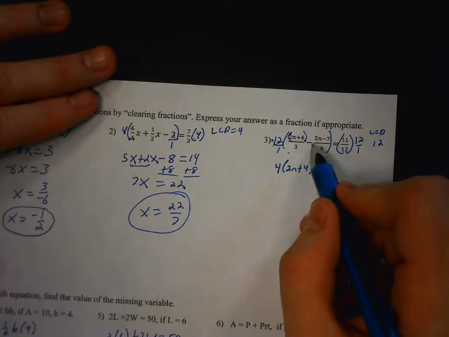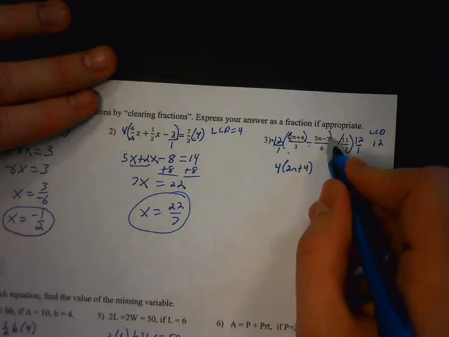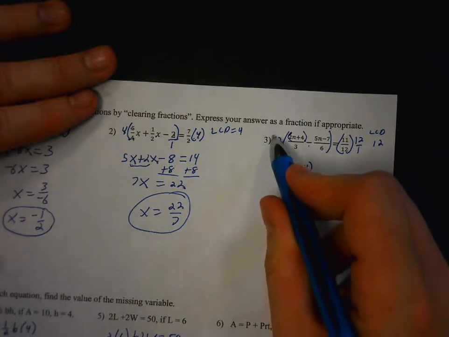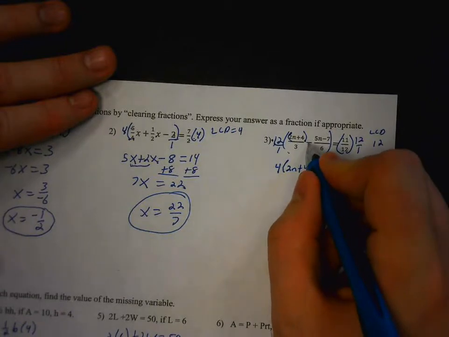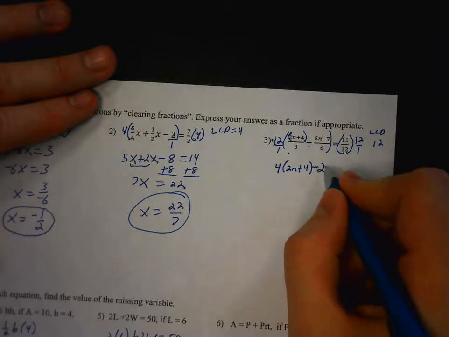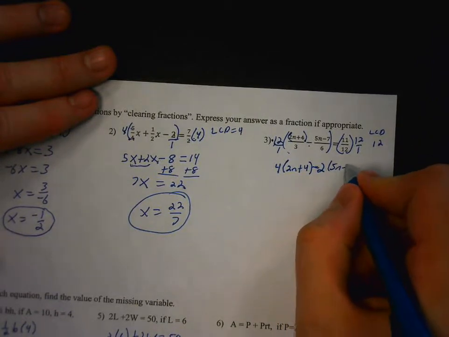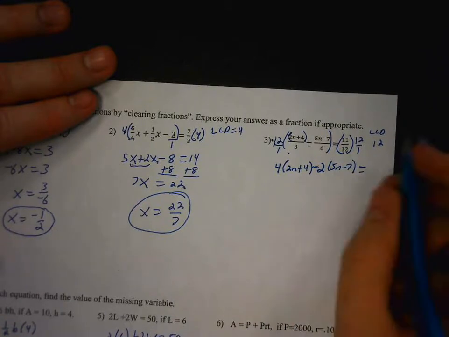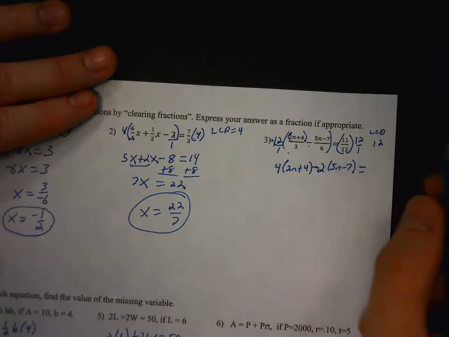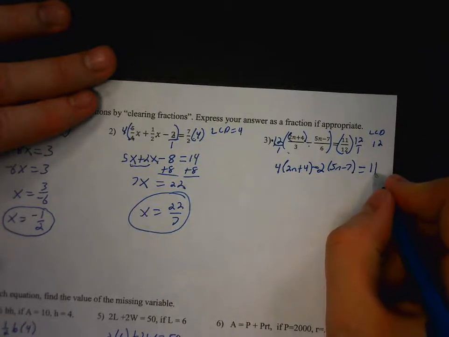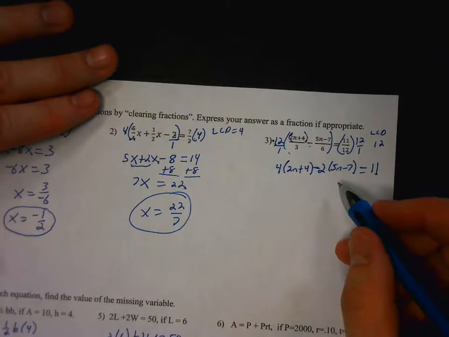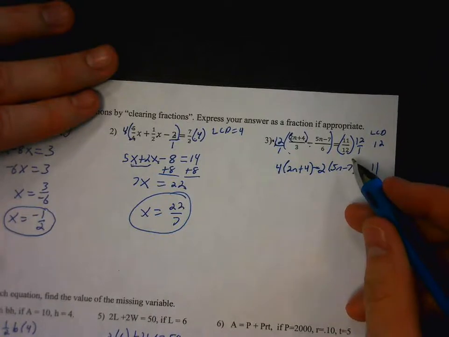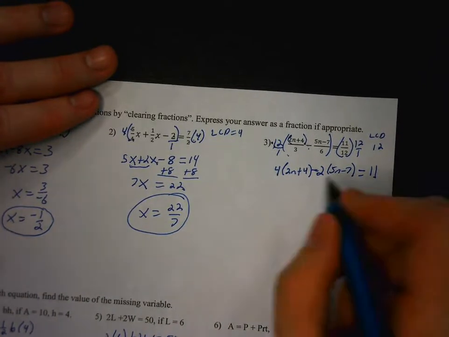And then 12 times negative 5n minus 7 over 6. Well, the 12 and the 6 would reduce to a 2. So we have minus 2 times 5n minus 7 equals, over here the 12s would reduce out to just get 11. Okay, so this equation is still a little annoying, but the fractions are gone. So that's good.